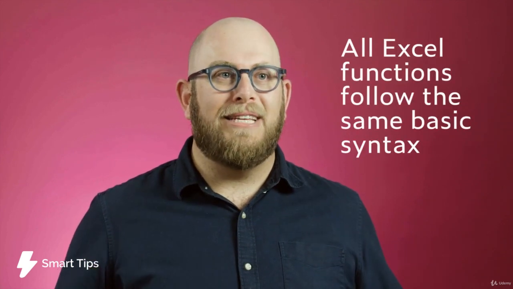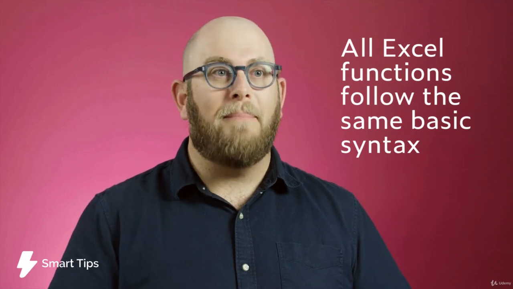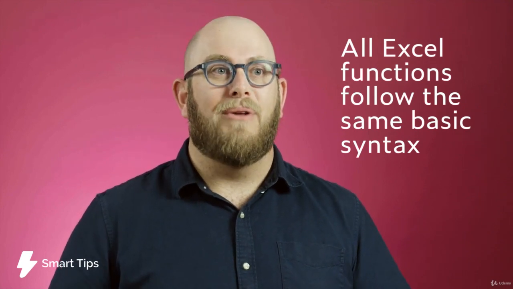But all functions in Excel, from the simplest to the most complex, use the same basic grammar, the same syntax. And once you understand this basic structure, you'll be equipped to quickly master any function you want to use. Let's take a look at how to do that.